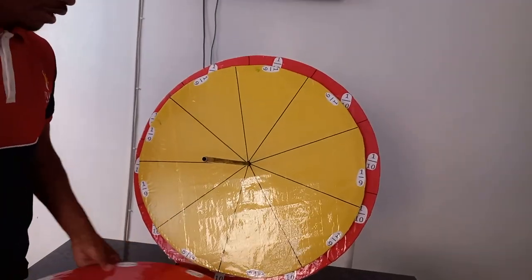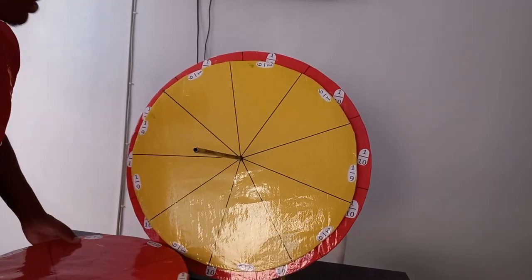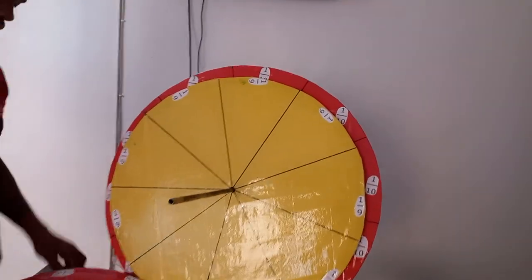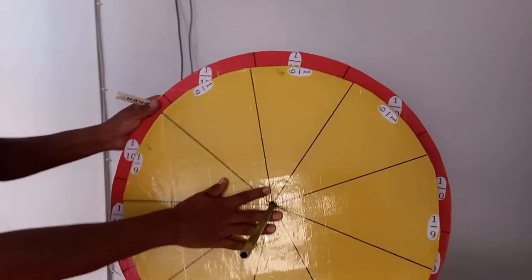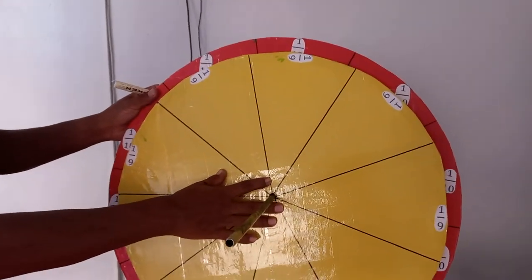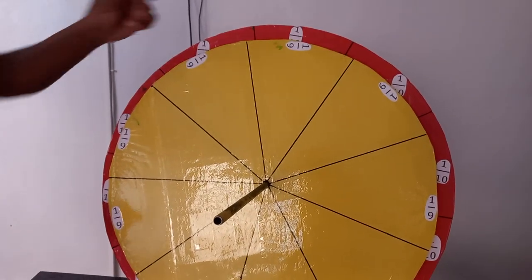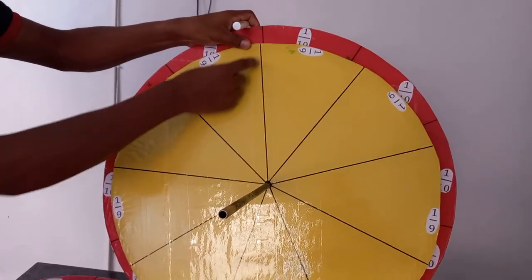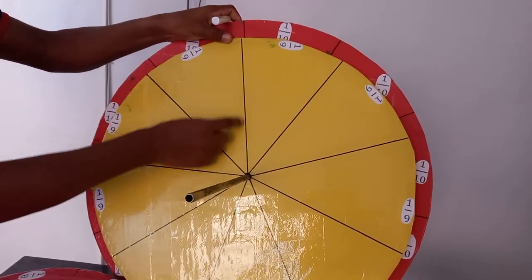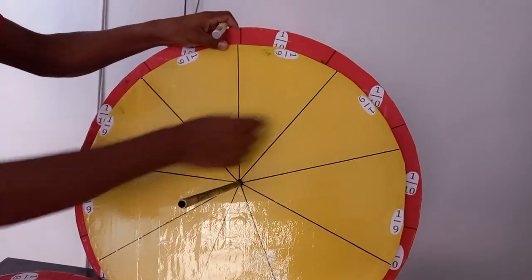So here I have removed other parts of the wheel just to focus on the 10th and the 9th sections of this wheel. If we check the comparison between a 9th and a 10th here, this line aligns for them to make it easier to work with.